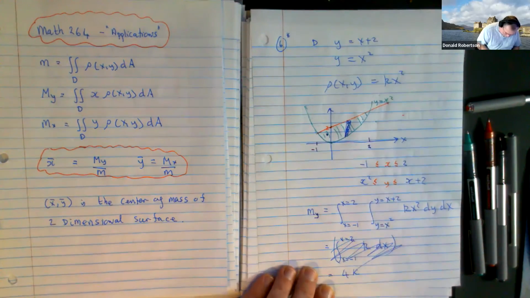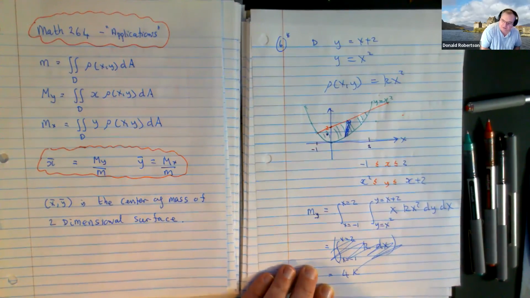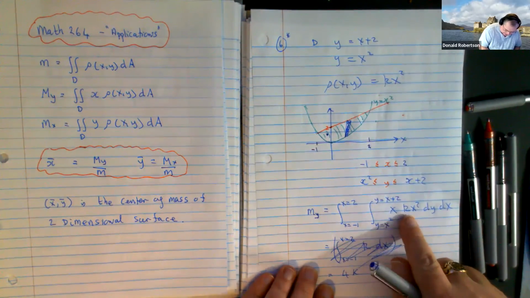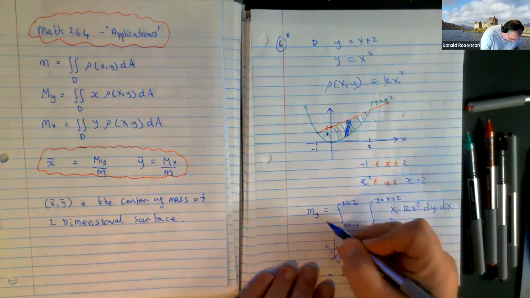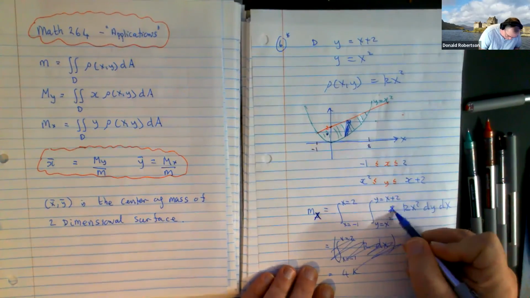the moments around y. All you would do is stick an extra x in there. So you would be integrating kx cubed. And if you wanted to find Mx, the moment around x, wouldn't you stick an extra y in there?